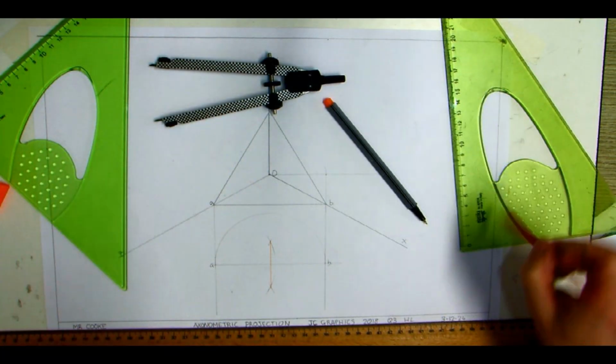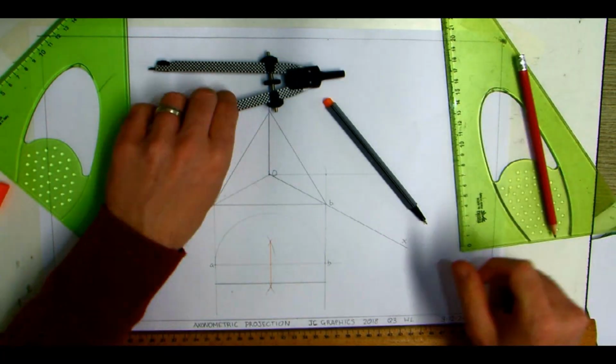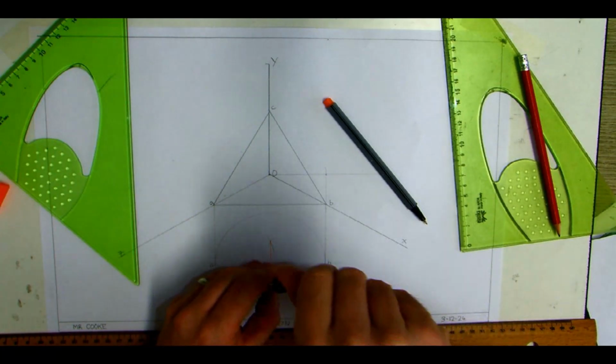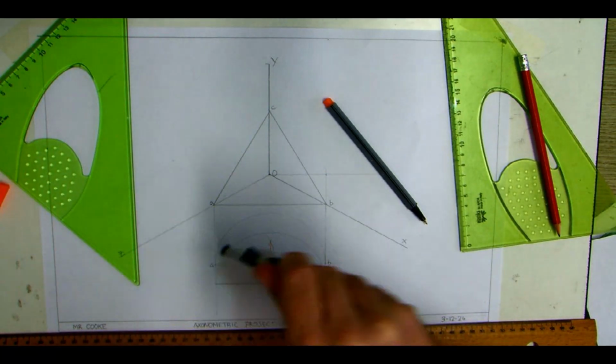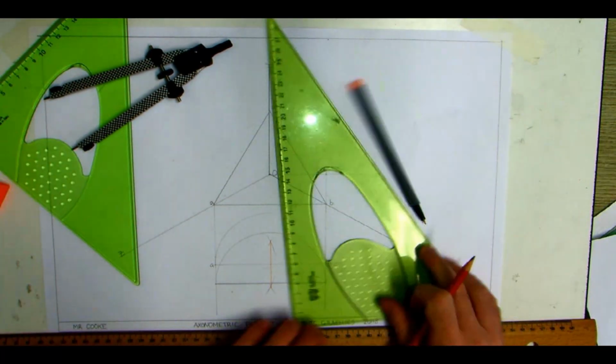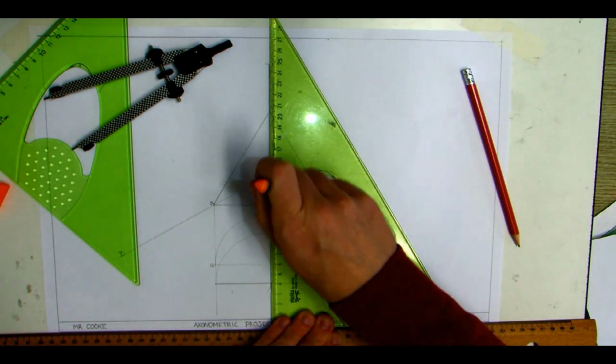Now I'm going to just lower that down a little bit more, so I'm going to put it down here. And then I'm going to extend the y-axis on to hit the semicircle.